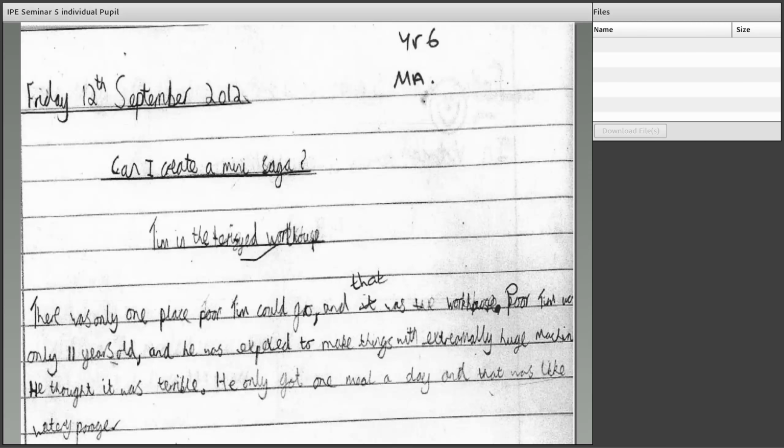And again, I'm not sure how helpful the task is for pupils in terms of improving their writing, because if you have a look at this particular piece of writing and listen to the sentences: There was only one place poor Tom could go, and that was the workhouse. Poor Tom was only 11 years old, and he was expected to make things with extremely huge machinery. He thought it was terrible. He only got one meal a day, and that was like watery porridge. And what you can see is this pupil is writing sentences where the structure of them is very similar.